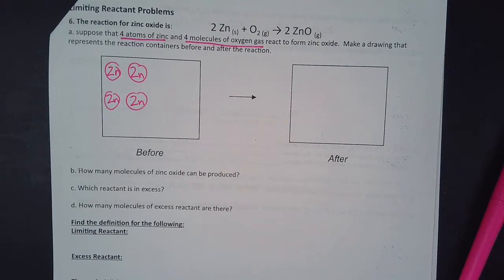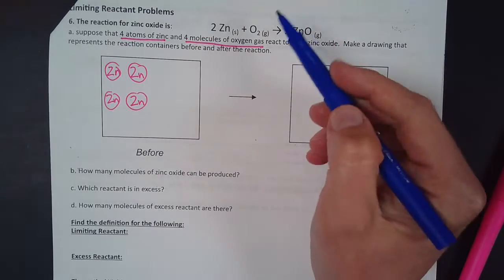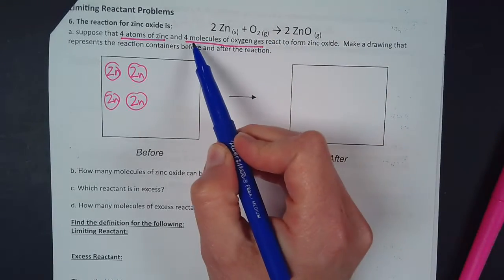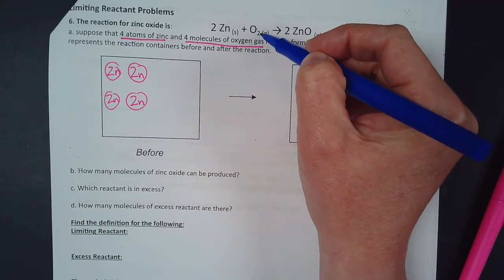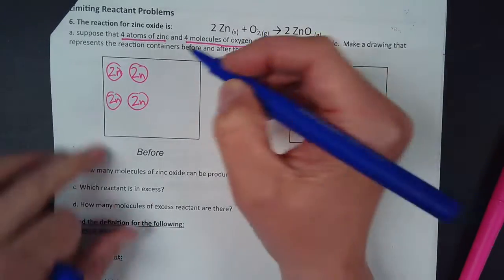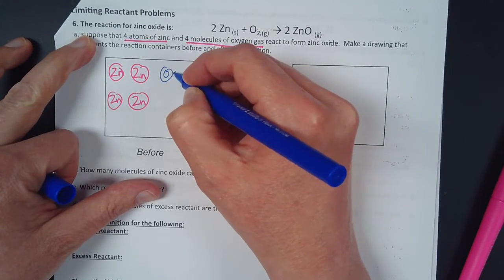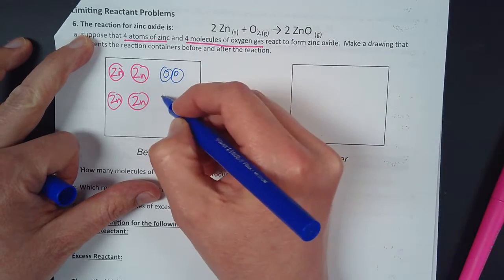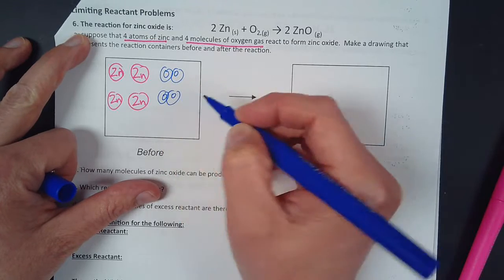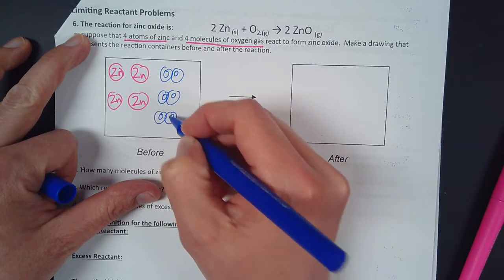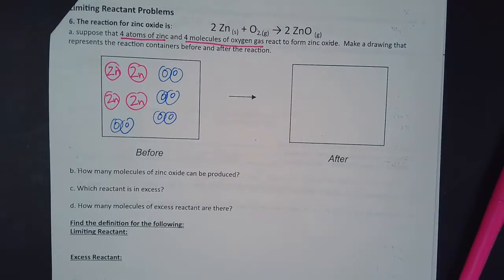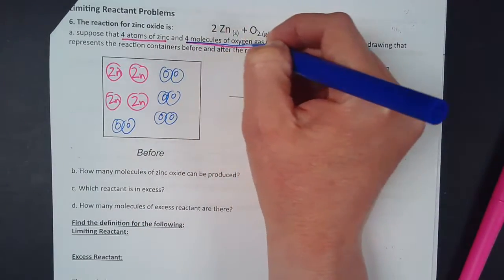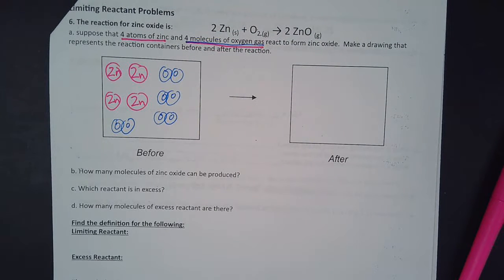And then I'll do blue for oxygen. Oxygen, there's 4 molecules of oxygen gas. So do you see oxygen is O2 with a subscript? So we're going to do 4. So there's 1, 2, 3, 4. 4 molecules of oxygen gas. Okay? That's what we're starting with.